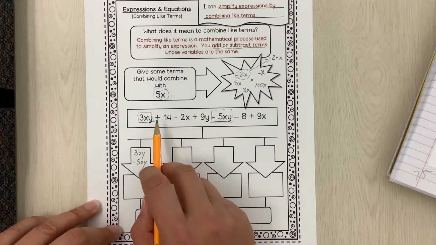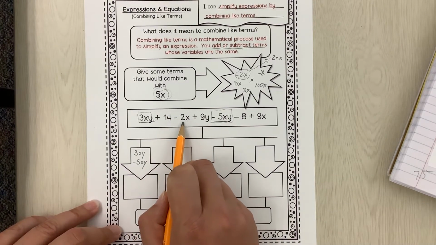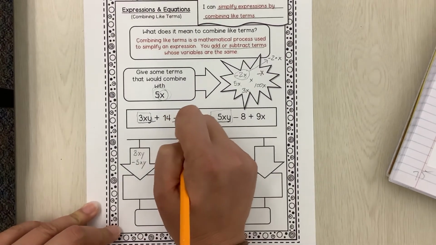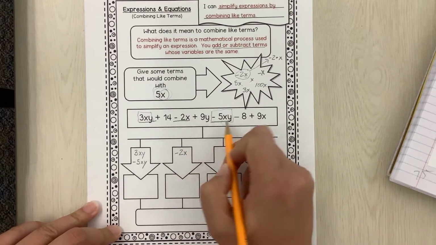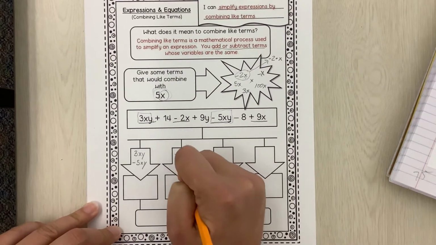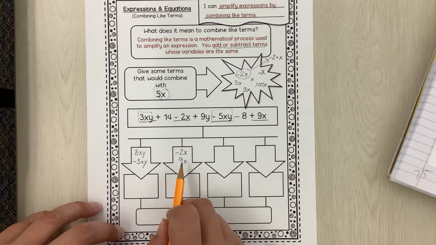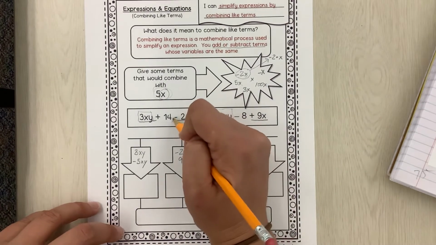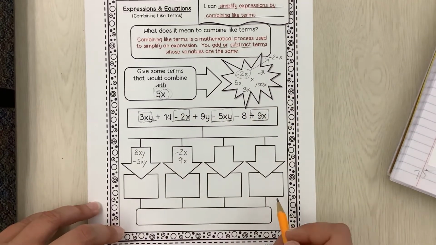Let's keep going. Let's find another variable. Here's an x by itself. So negative 2x, and let's keep going. And a positive 9x. So I'm just going to put 9x because remember, you don't have to put the plus symbol in front of it if it's positive. Okay, so we've got those done. I'm just going to box them off so that I know I've taken care of them and moved them down.